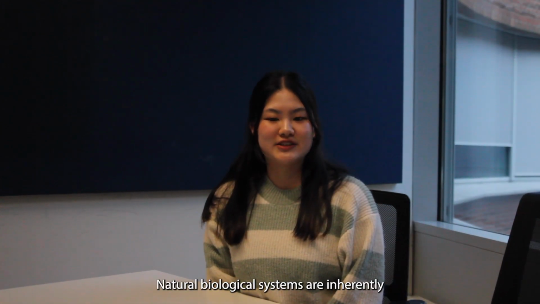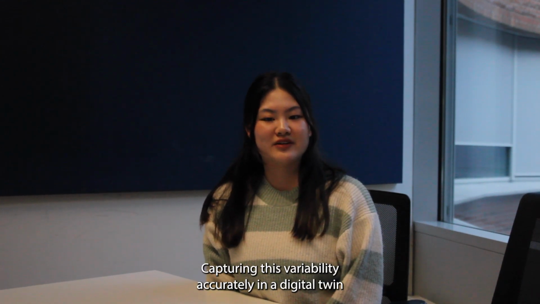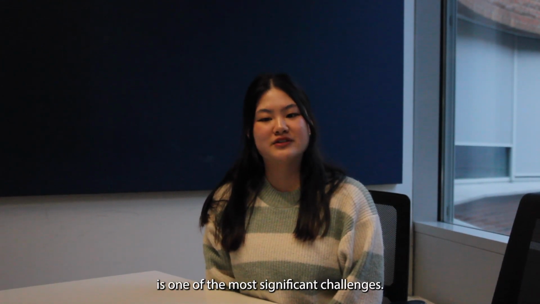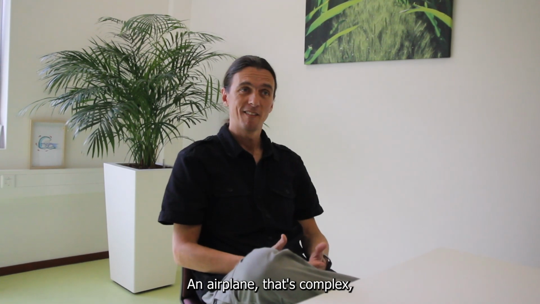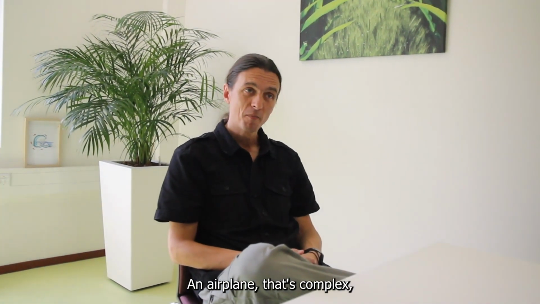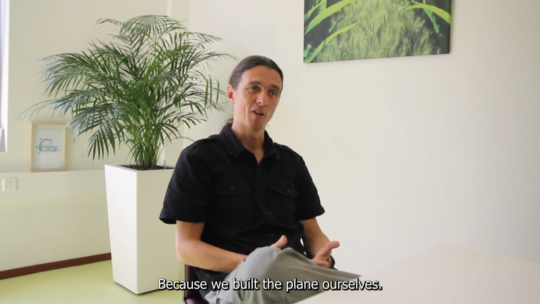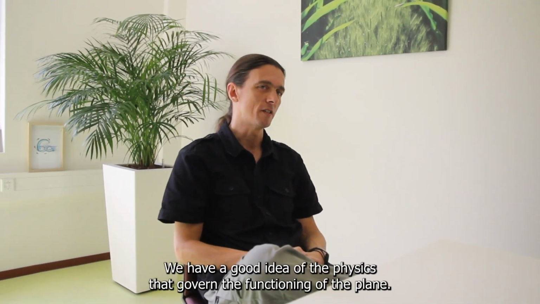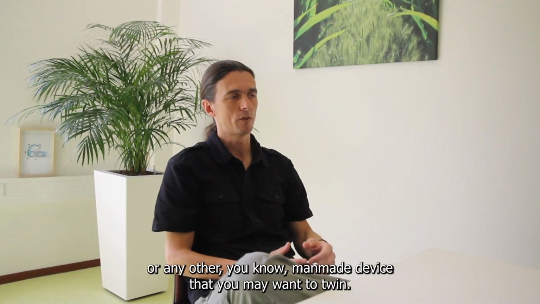Natural biological systems are inherently variable and subject to many unpredictable factors. Capturing this variability accurately in a digital twin is one of the most significant challenges. If you build a digital twin for a plane, an airplane, that's complex, but we know how the plane works, right? Because we built the plane ourselves. We have a good idea of the physics that govern the functioning of a plane or any other man-made device that you may want to twin.